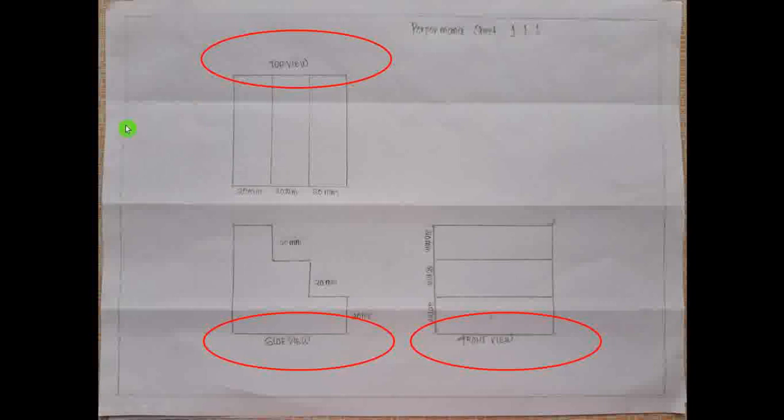In this example, there's really no use of any of the guidelines. So this is wrong.